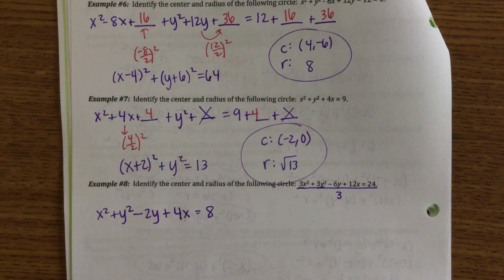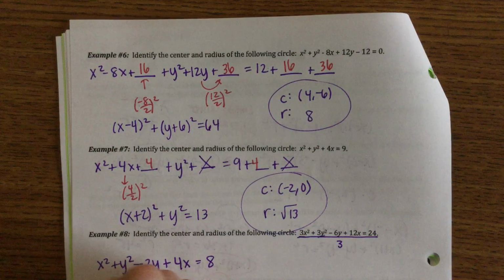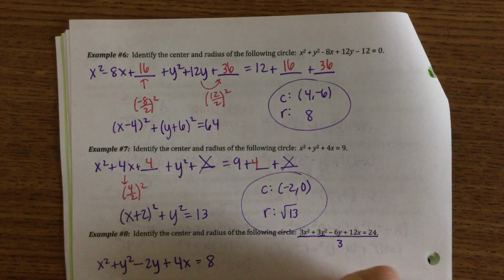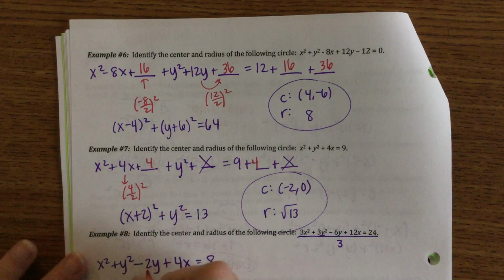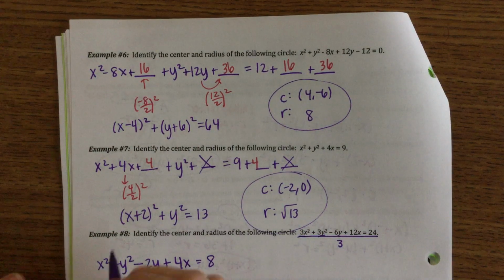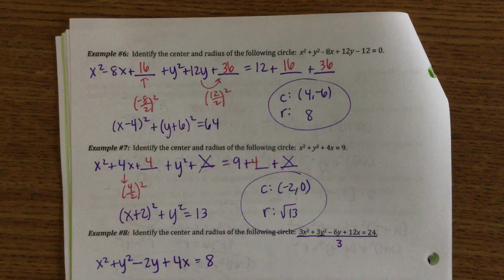Okay, this is the last problem that you are doing. Once you have completed this, I want you to show it to me. When you're finished, raise your hand, let me come check it.